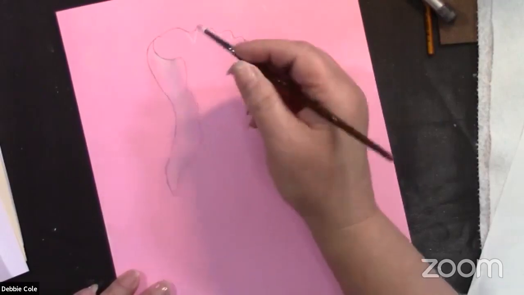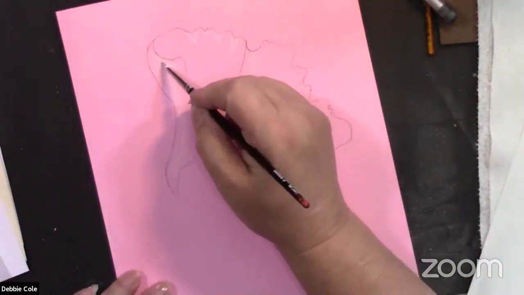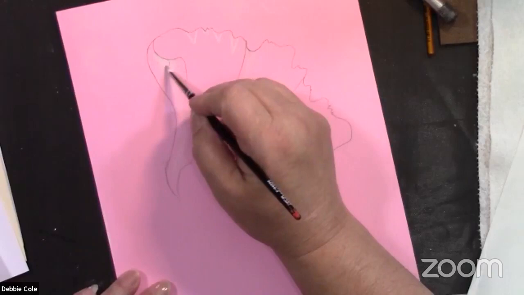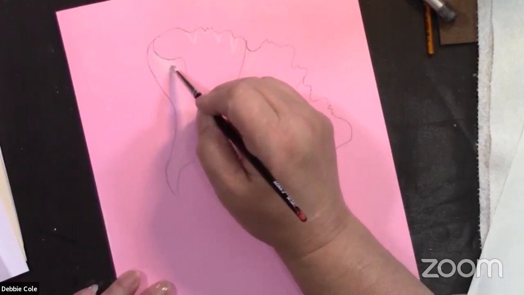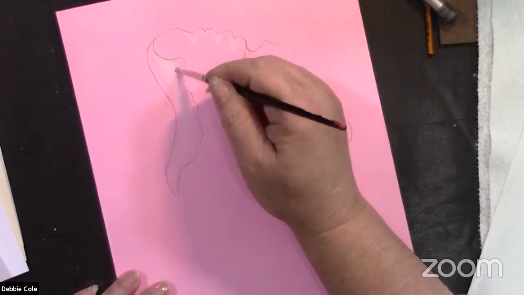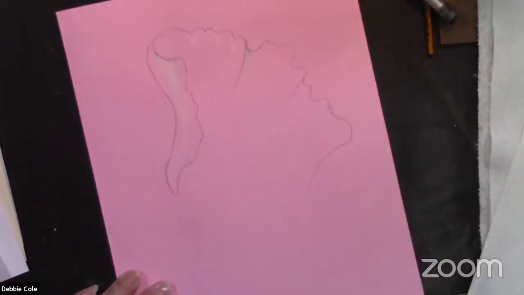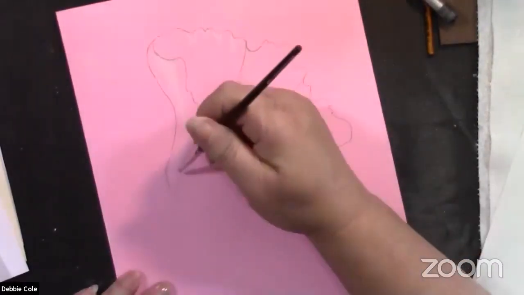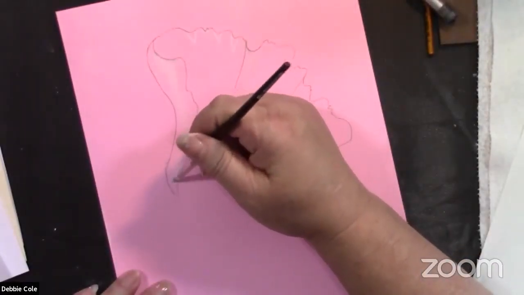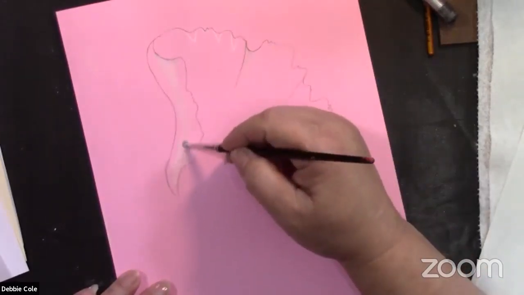What kind of brush are you using, Debbie? Oh, this is one of my dry brushing brushes. I have a set. It's called the Creative Blending Set. It's by Silver Brush. And the brush guys do carry these. If it says that they're out on their website, call them. Because a lot of times they're getting them in.